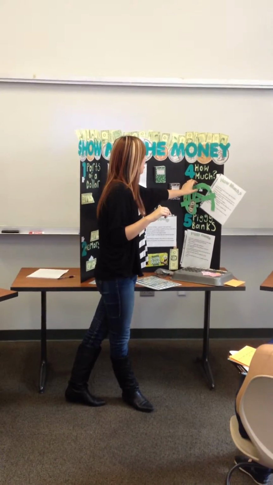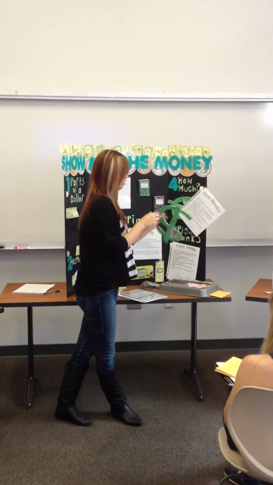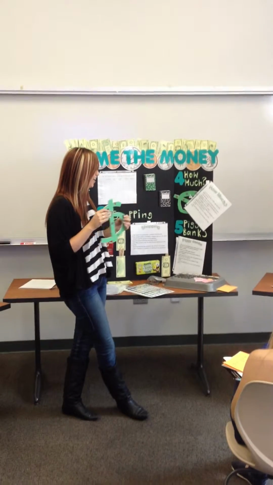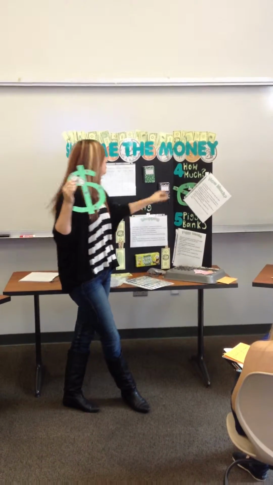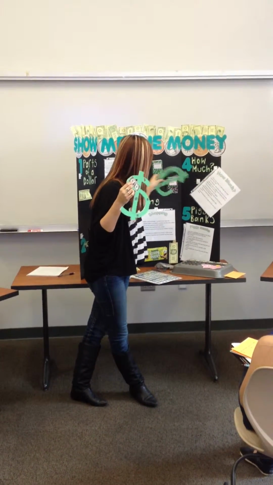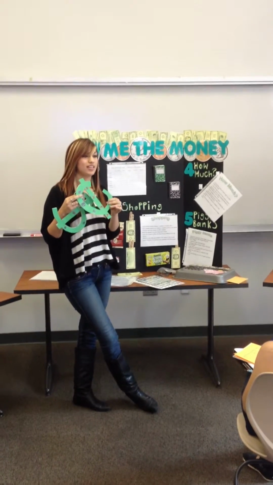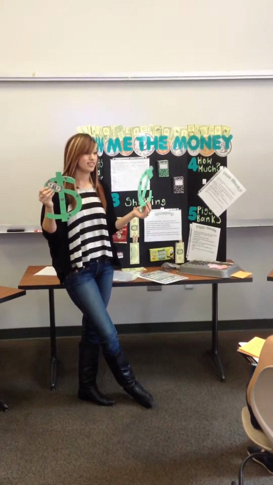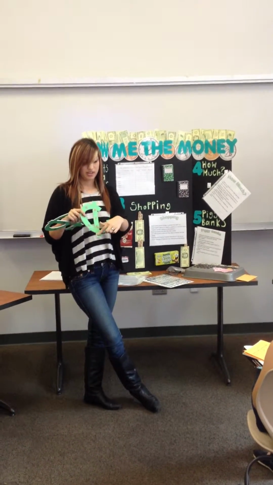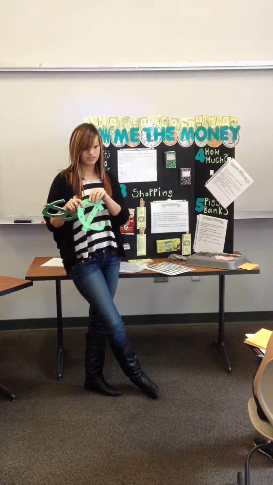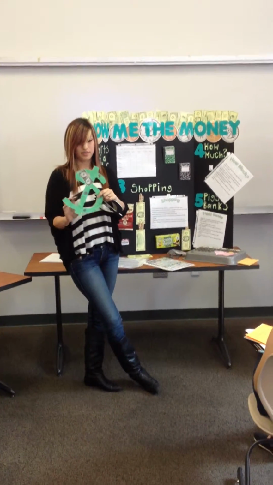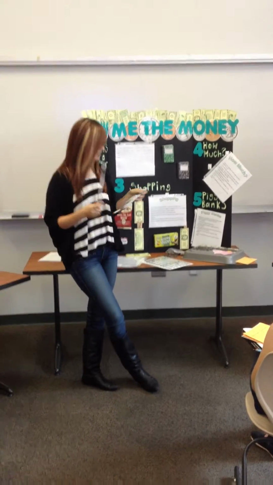Back over here for how much. Ideally, there would be a lot of these, but for time's sake, I made one with the dollar sign and one with the cent sign. That gives the students a hint that they're going to need to use a dollar sign for this and the cent sign for this. They're going to count the coins on here, and the answer is on the back. And the same for the dollar amount. The answer is on the back.